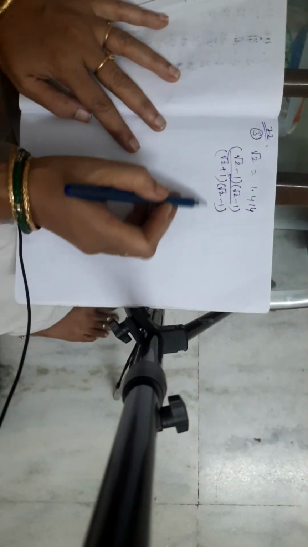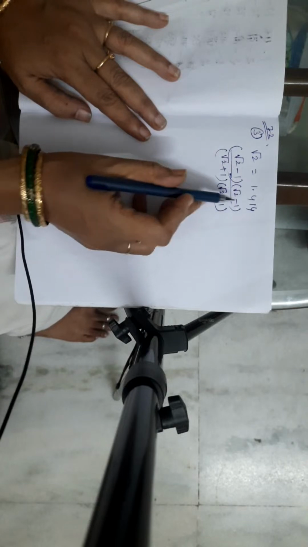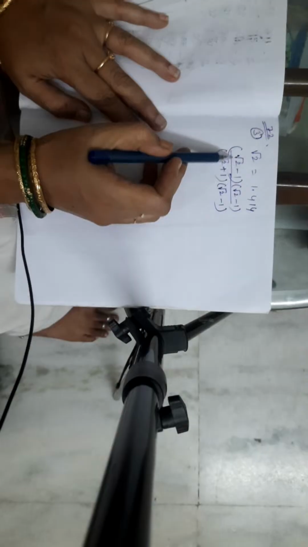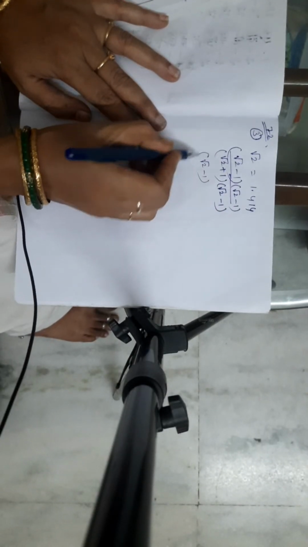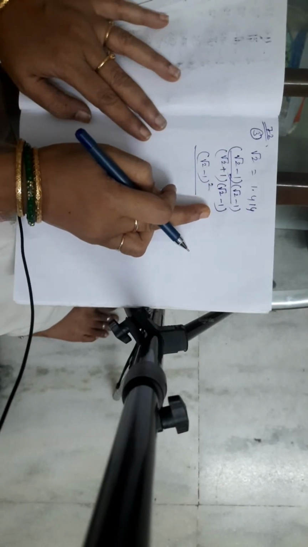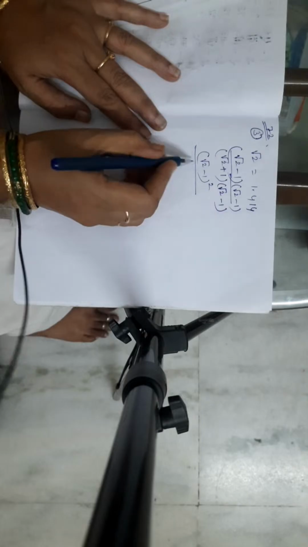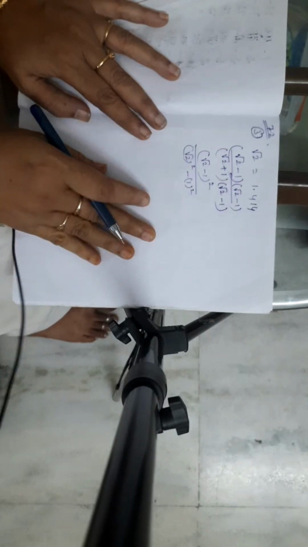Okay, so here we are going for the rationalization. While rationalizing we take the opposite sign as I told. Here root 2 minus 1. So it is (root 2 minus 1) whole square in the numerator. In the denominator, it is (a plus b)(a minus b), thus it is a square minus b square.